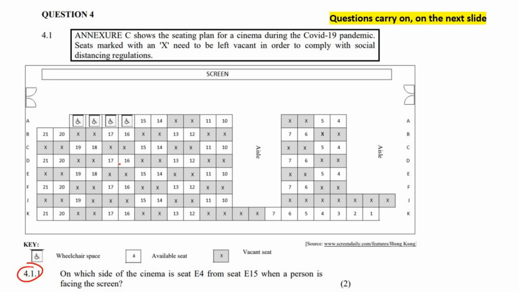Okay, so many of these exam papers are all about COVID. It's like 3 years later, guys. Come on.